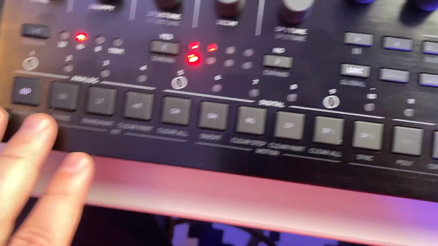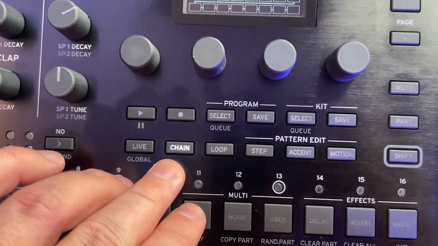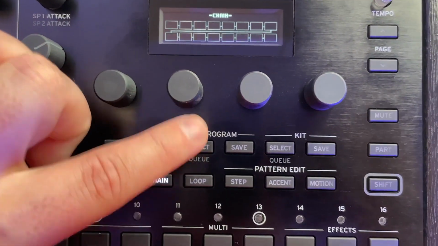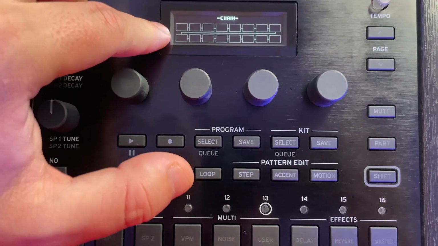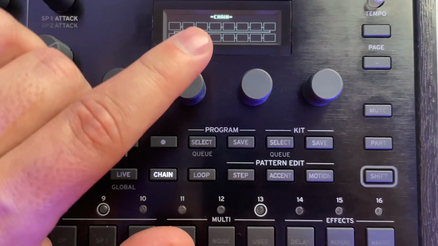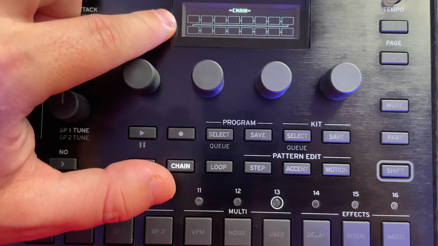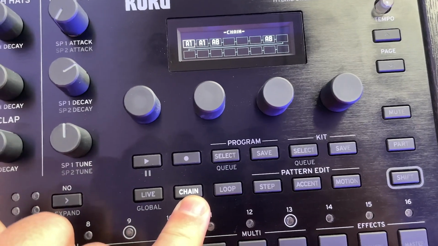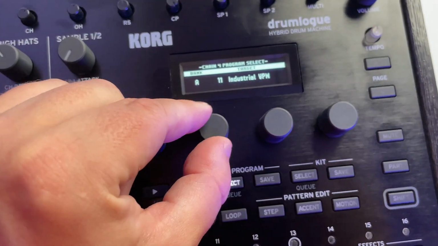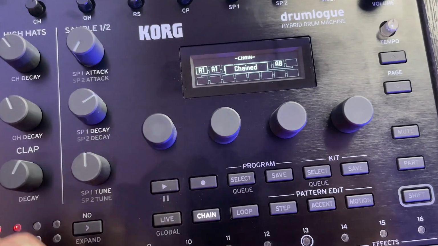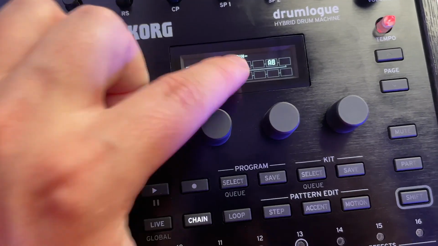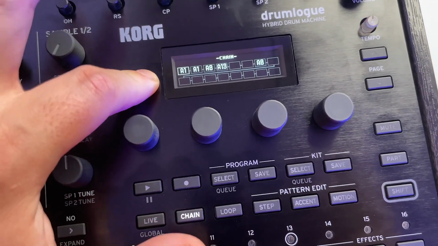If you press live, you can play the drum sounds. Chaining basically lets you chain together programs into a simple song structure. It's not an advanced song mode, it's more a pattern chaining. So when we are under chain, you just press a button here, and then you select whatever you want, and then you've chained it. So it's not an advanced song mode, it's basic pattern chaining.